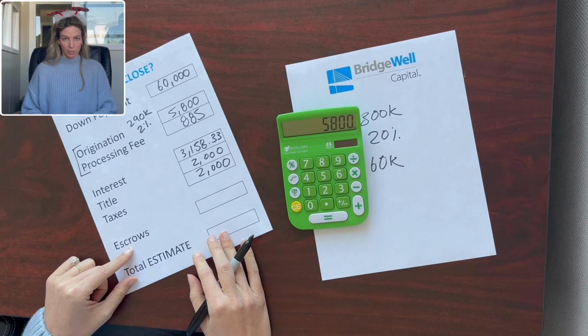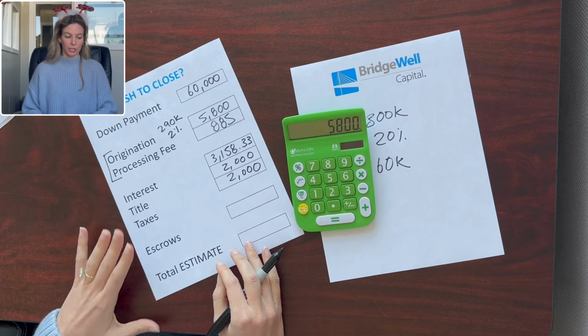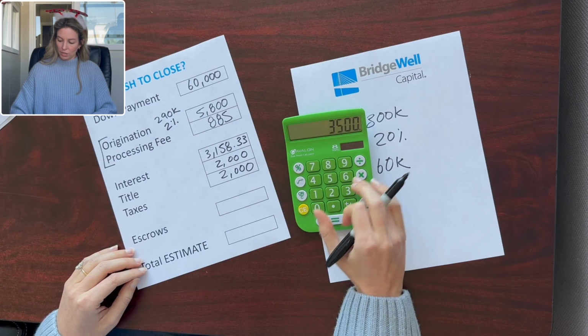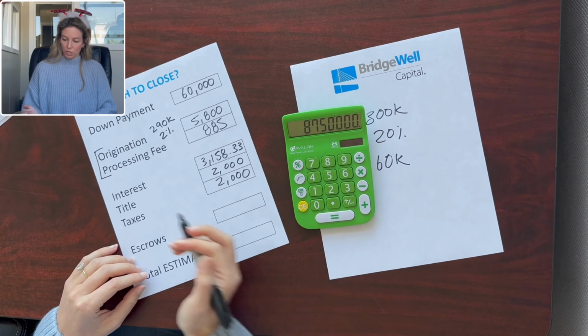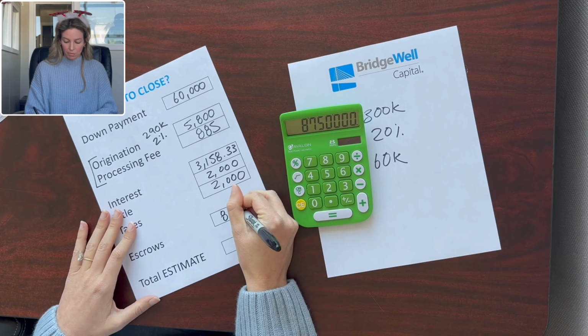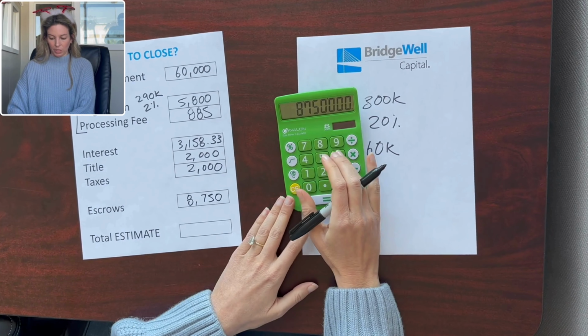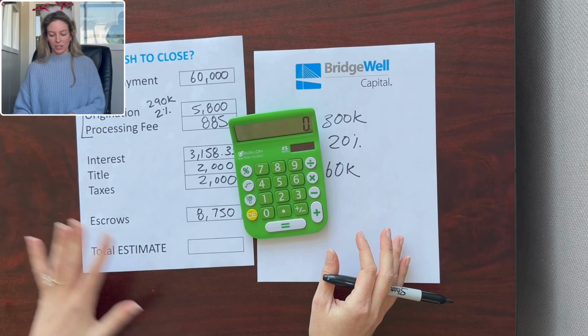Escrows. We already talked about this, right? We use $3,500 for taxes. We use $2,500 for insurance. So for our estimate, we're just going to use the full annual number. We'd rather have more money than less. What's our total estimate here? We're going to add this all together. Here we have our rough and dirty numbers.